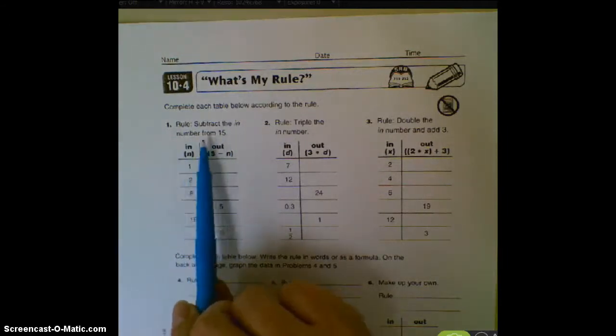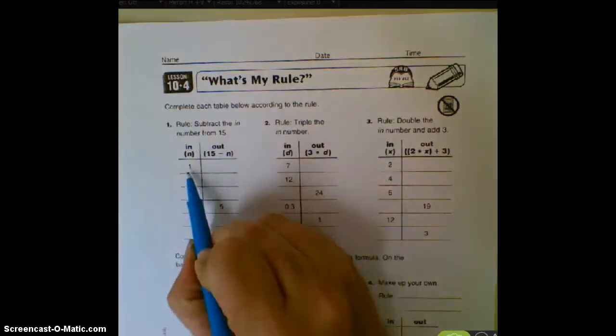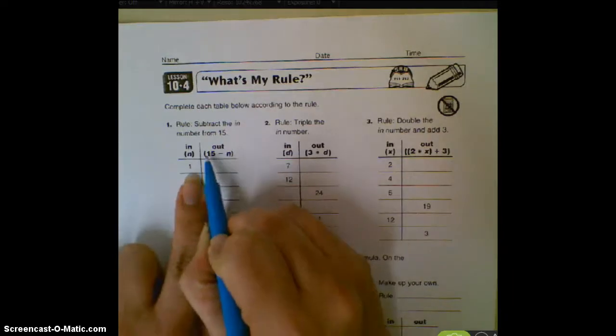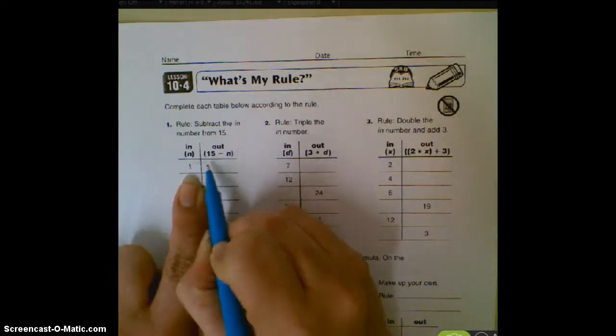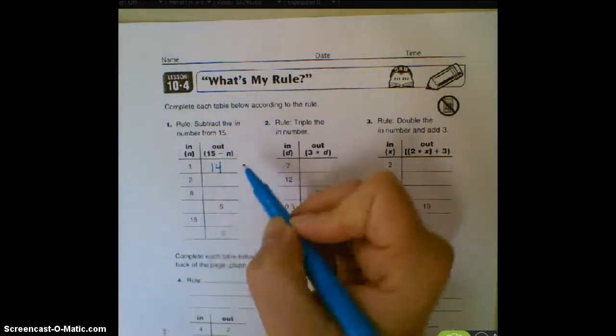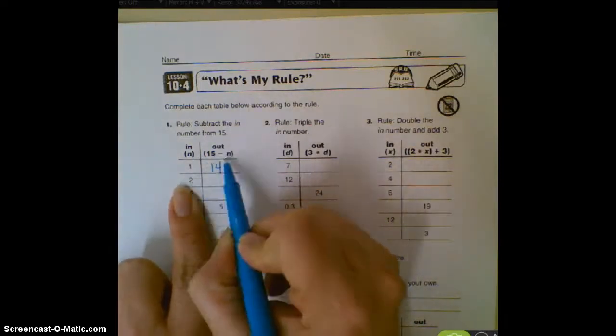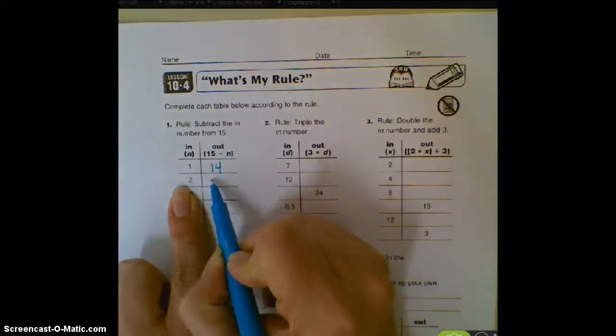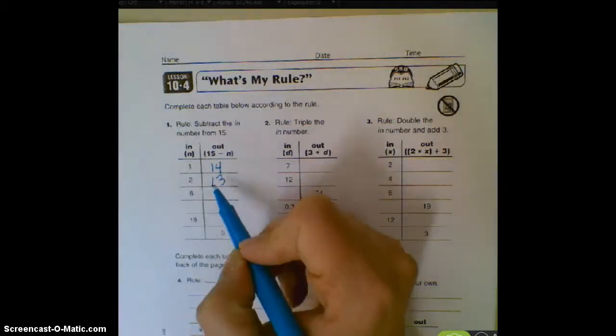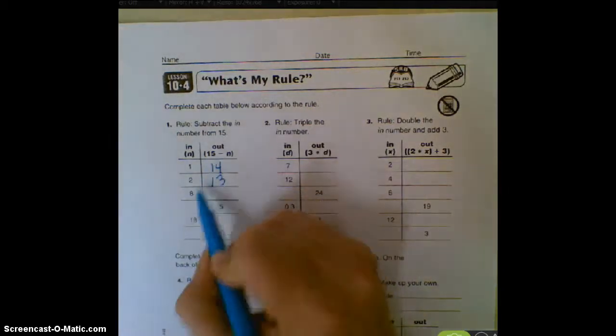Subtract the in number from 15. So our in number here is 1. So we're going to substitute in 15 minus 1, and we find out that equals 14. This time we're taking this side as n. 15 minus 2 is 13. And we keep on going. 15 minus 8 is going to equal 7.